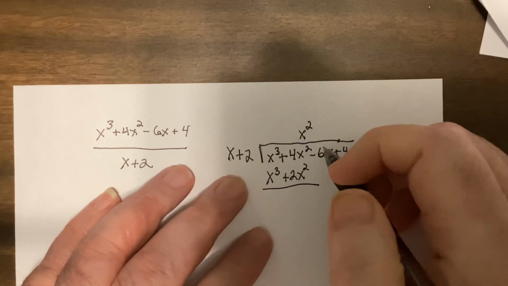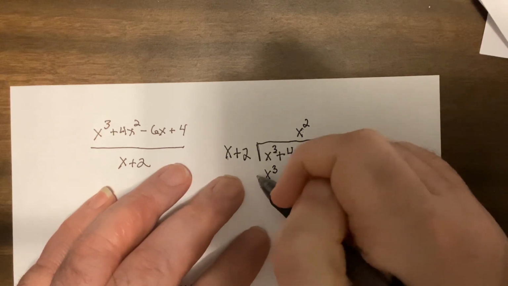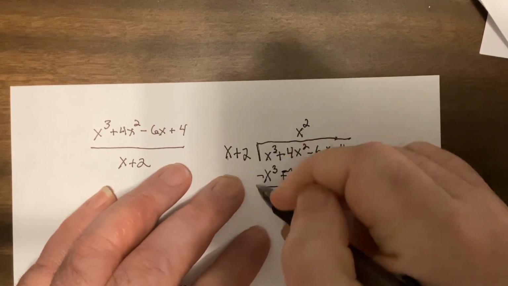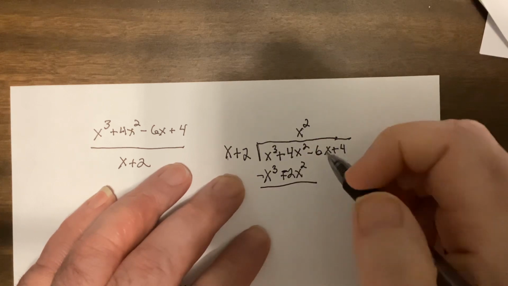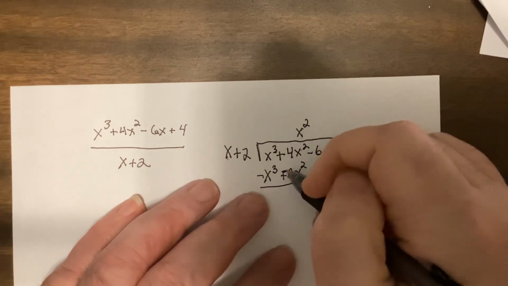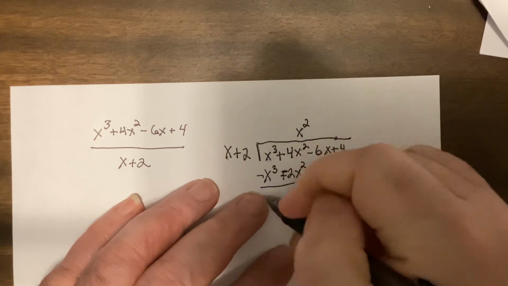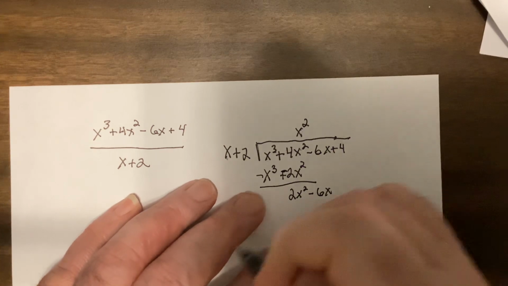Now, we're going to subtract. To subtract, you switch the sign and add. So I'm going to switch a sign, then add to the term. Now, the first term should drop out. That's what I want. So 4x squared minus 2x squared is 2x squared. Now you should see this dropped out. Bring down the next term. Start it all over again.